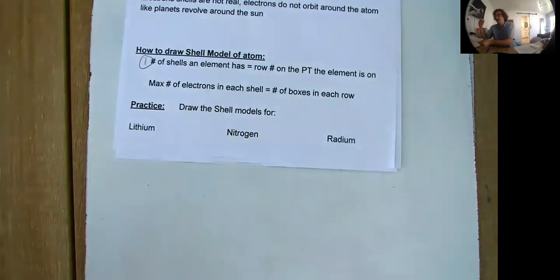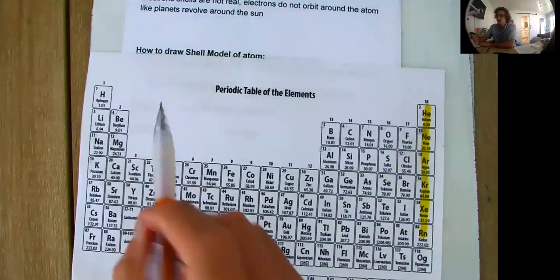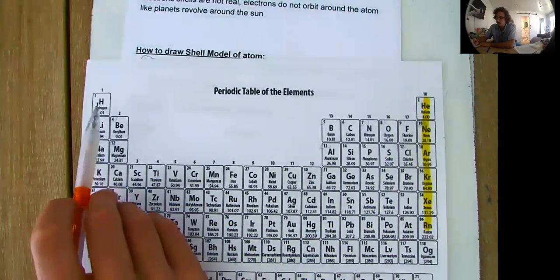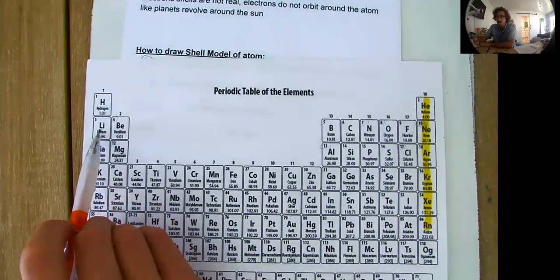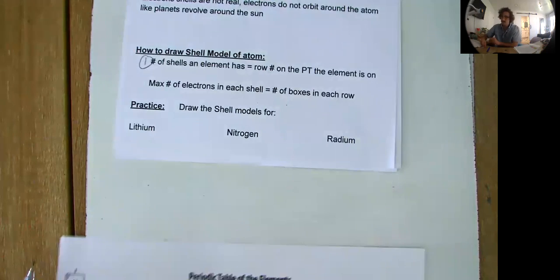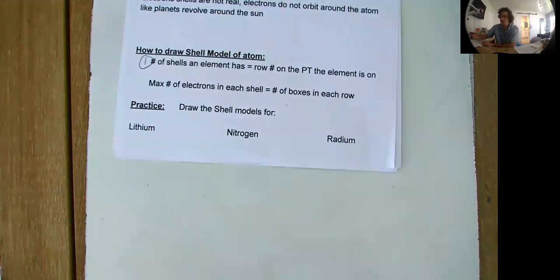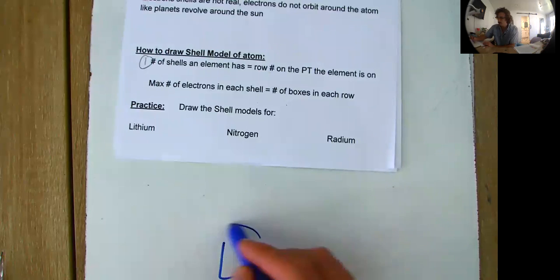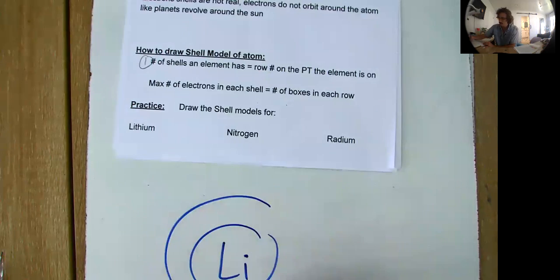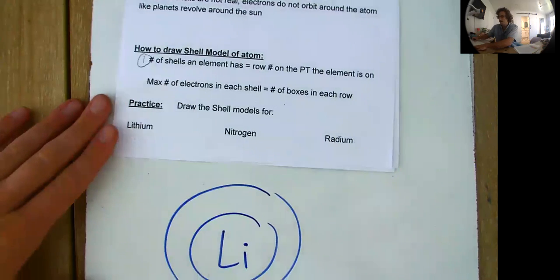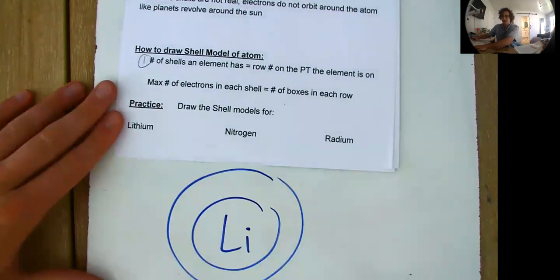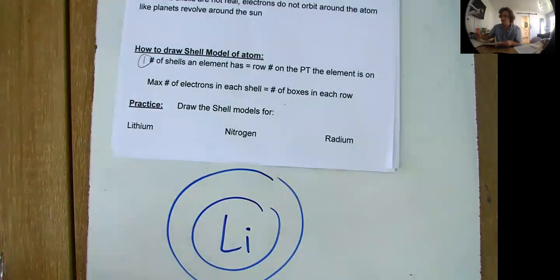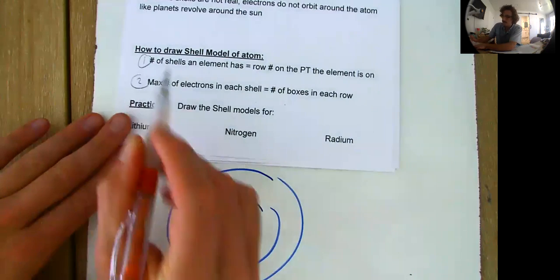So if we find lithium on the periodic table, there it is right there. You can see that it's on row 2. Okay, so we know that lithium has 2 shells. So let's draw it. Lithium, 1 shell, 2 shells. There we go.